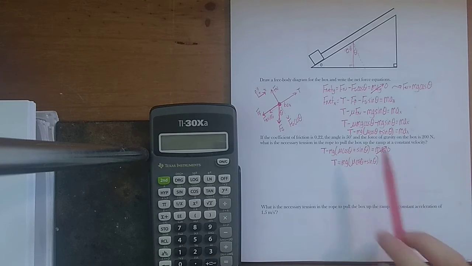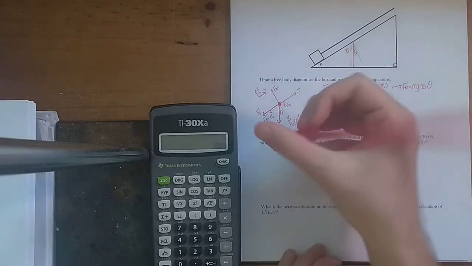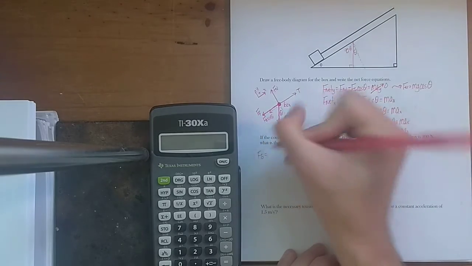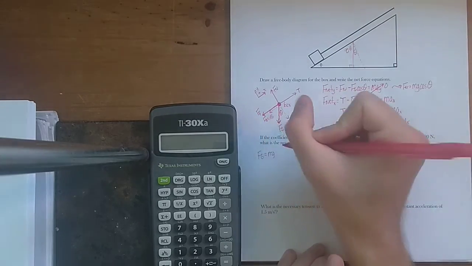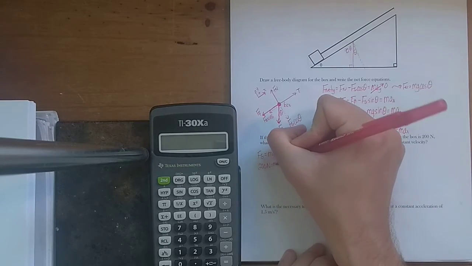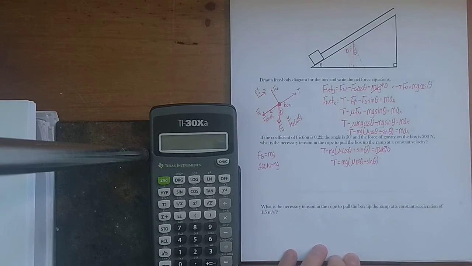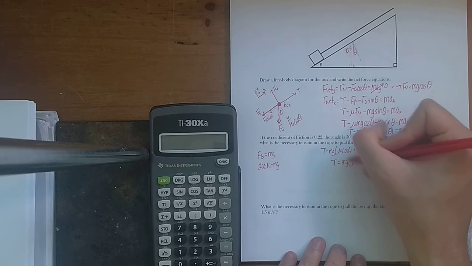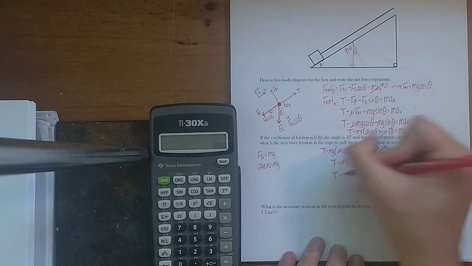And, interestingly enough, I'm told the force of gravity is 200 newtons. I know one of the equations for the force of gravity is Fg equals mg. Since the force of gravity is 200 newtons, that means that mg must be 200 newtons. So I know that this term right here is 200 newtons. I can just plug in.